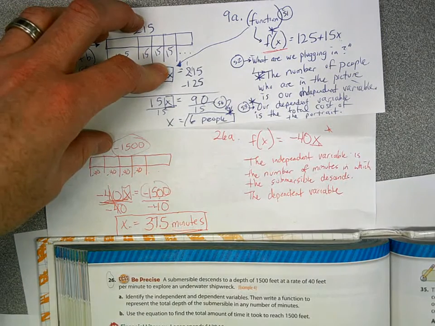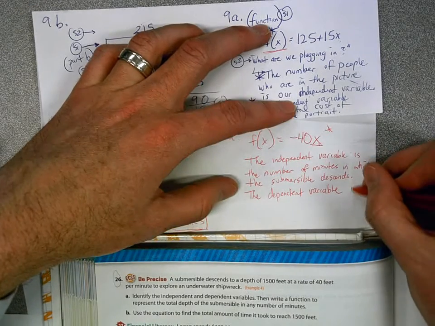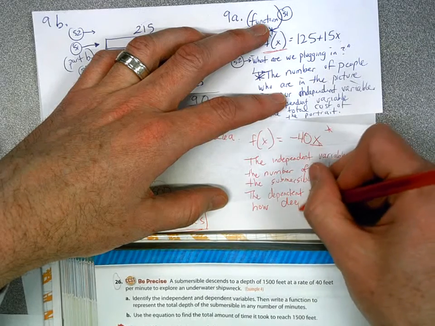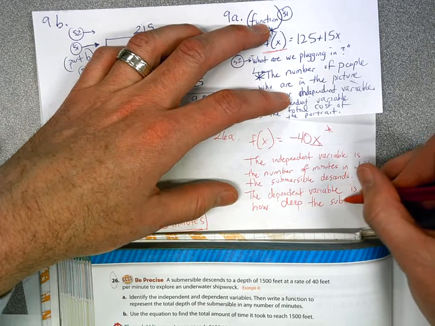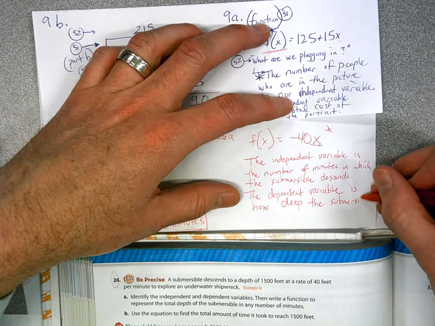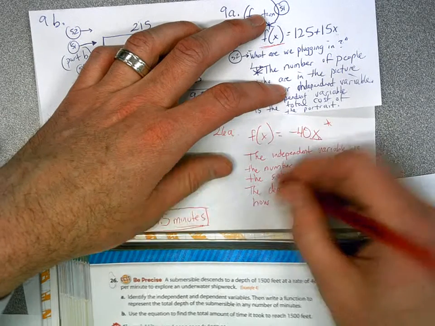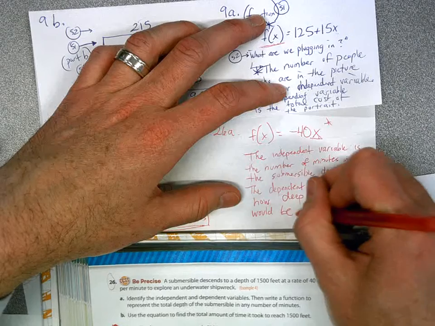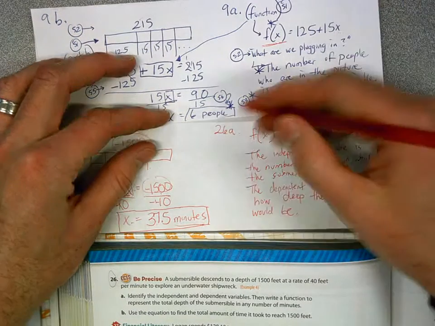So the dependent variable is how deep the submersible would be or has gotten after that amount of time. Okay? And they're, of course, independent and dependent variables.